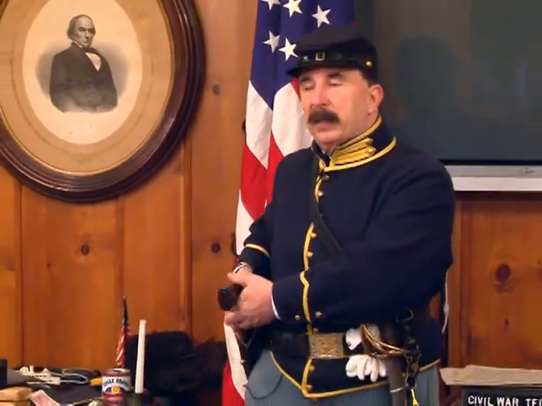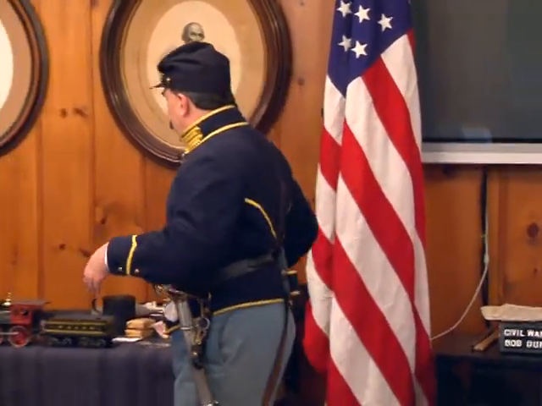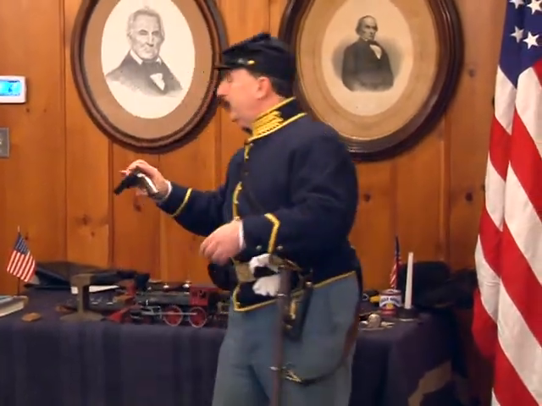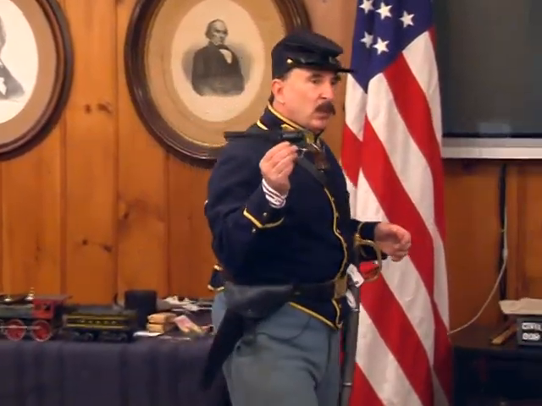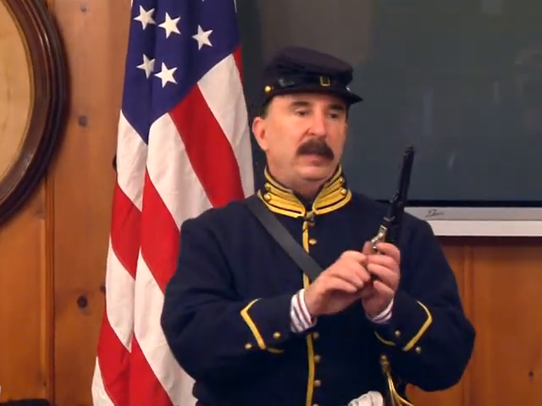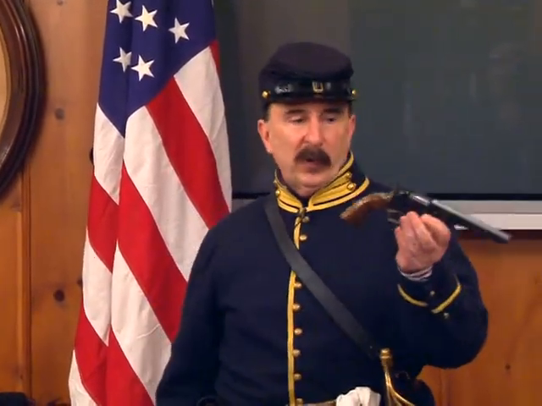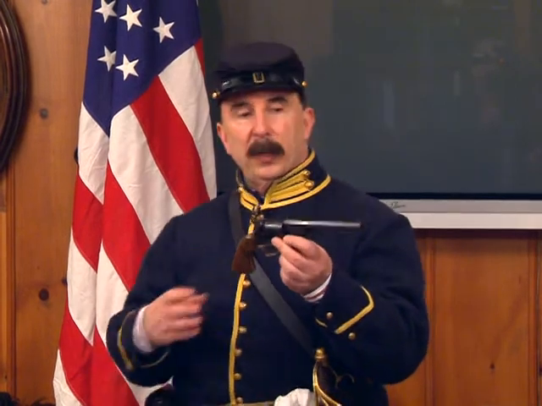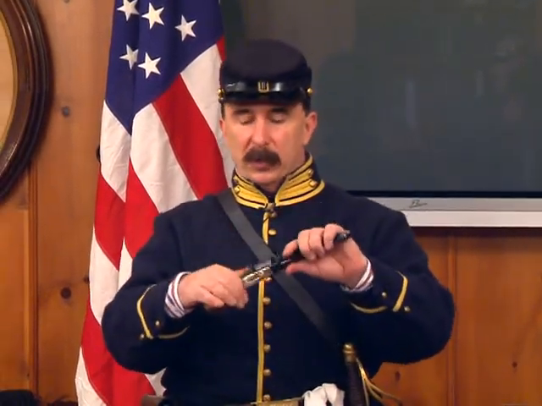Many men decided that they wanted something besides that, and they would buy their own private weapon. This is an example of a privately purchased weapon. This is something officers would carry. This is a 31 caliber Model 1849 pocket pistol, very popular out west especially, and it's called the pocket pistol because it's small enough to put in your pocket. They made them with shorter barrels also. This is five-shot, not six-shot. It's made by the Colt Company also.